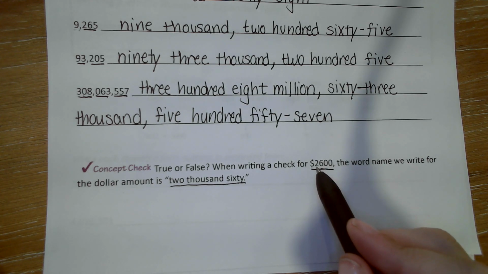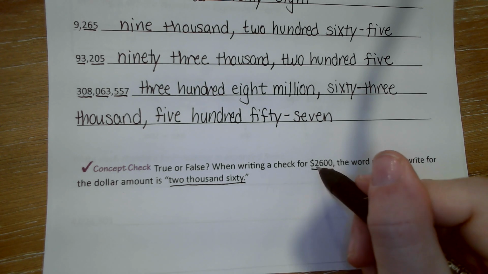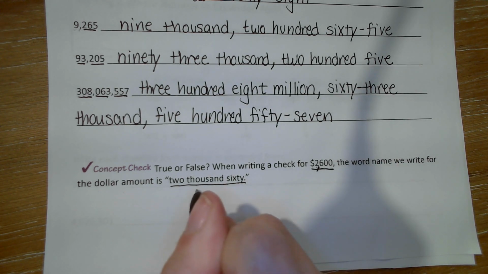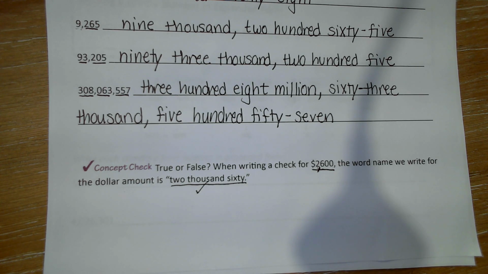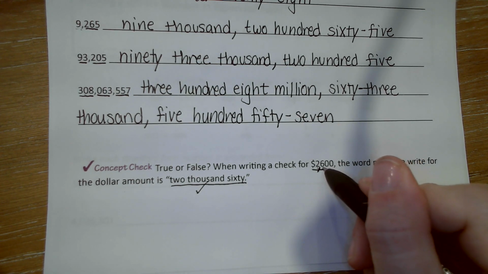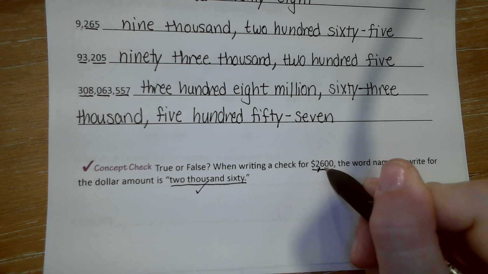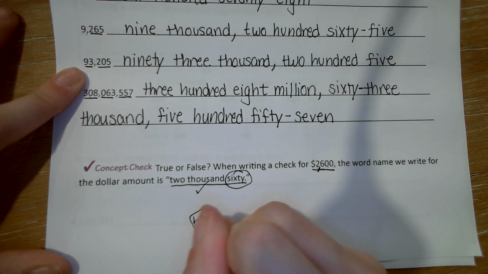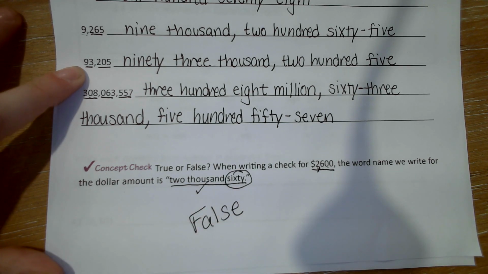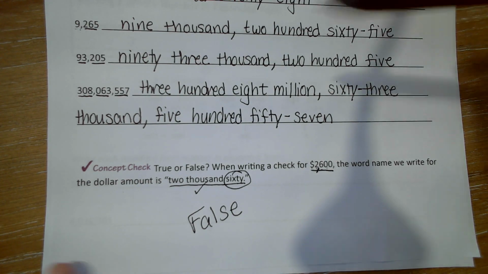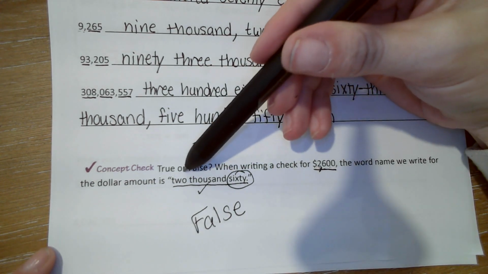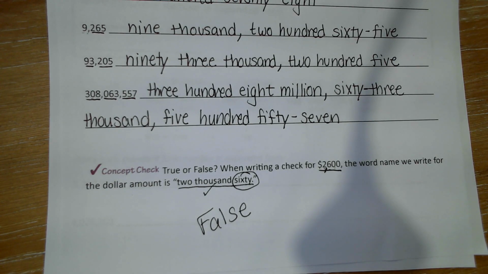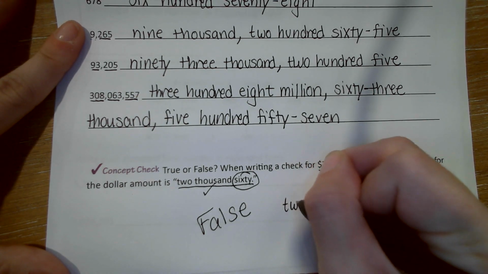I've got to count them out. Ones, tens, hundreds, thousands. So there should be a 2 in front of the word thousand, and there is, so that part's right. But then we look at the ones period. That's not a 60. There's 2 zeros after it. That's 600. They said 60. So this is false. If I tell you you owe me this amount and you only pay me $2,060, I'm going to be a little bummed out because you did not pay me the full amount. So instead, we would write this as 2,000.